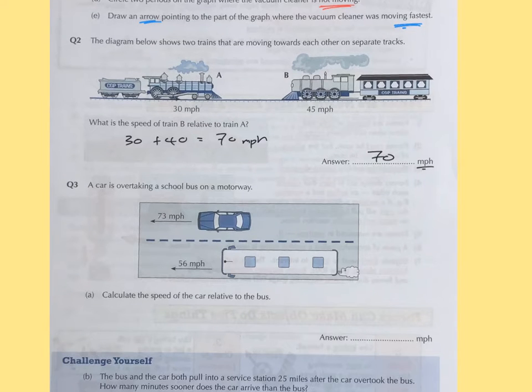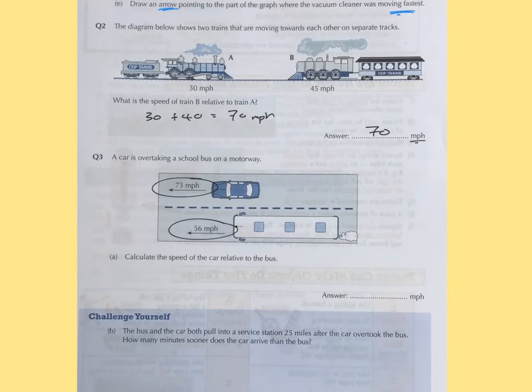A car is overtaking a school bus on a motorway. Calculate the speed of the car relative to the bus. They're moving in the same direction, so you take one away from the other. So we've got 73 minus 56 equals 17. So the car relative to the bus is travelling at 17 miles an hour.